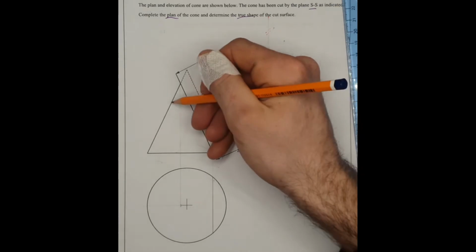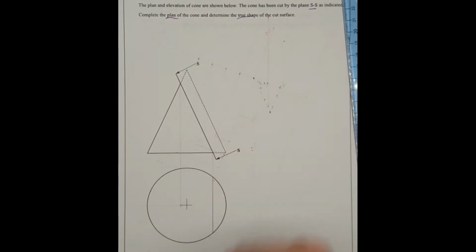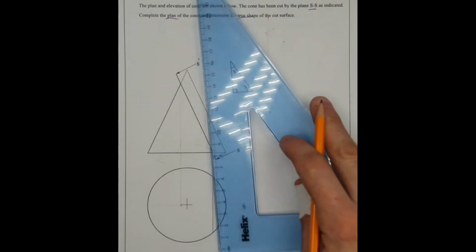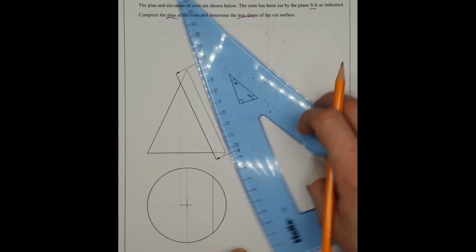I can use multiple horizontal sections, which gives me some circles down below, and I get my cut points in the circle. Or I can use generators. You can do whatever you want, really. I'm going to go with the generators for this. I'm going to draw a selection of generators here.